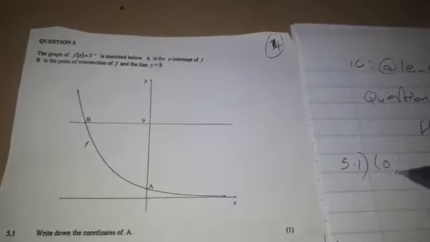So the x value here, we know they want us to get the coordinates of A. Automatically, we know that the x value is 0. That's automatic. We know it.